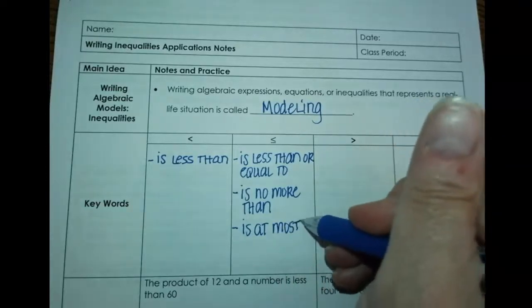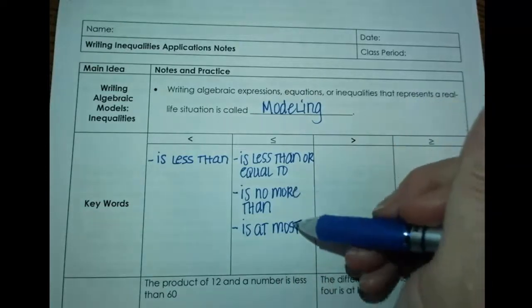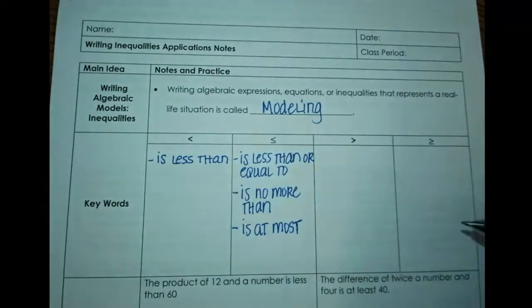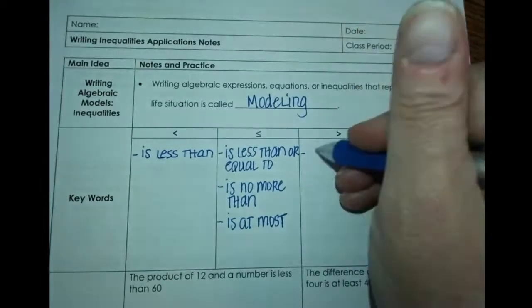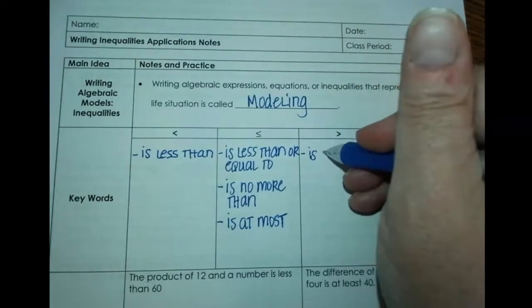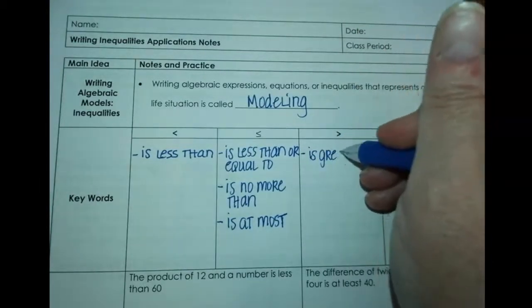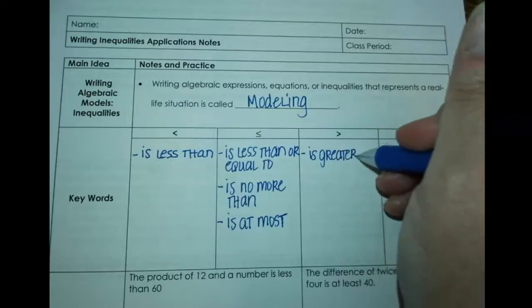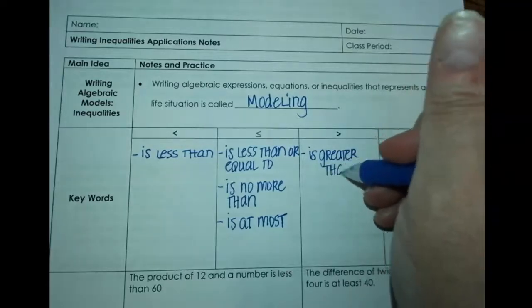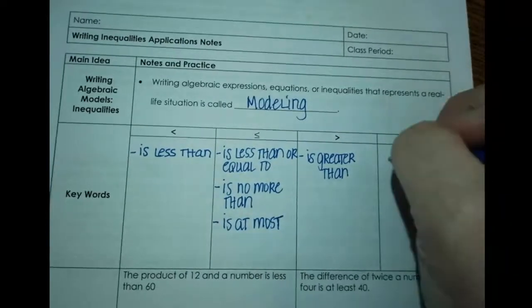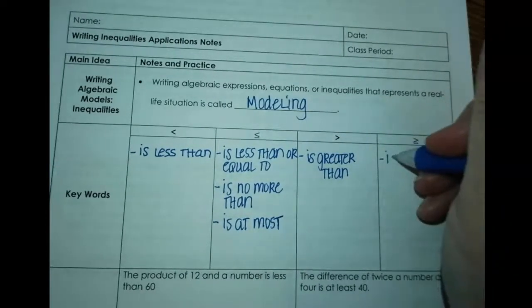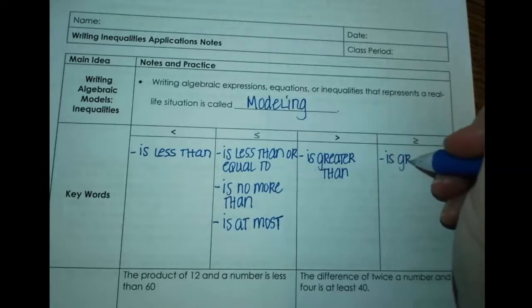So if you're reading a word problem and you see one of these phrases, that's going to be a less than or equal to. Our greater than is pretty much the only way you'll see it is greater than. And finally, the greater than or equal to is greater than or equal to.